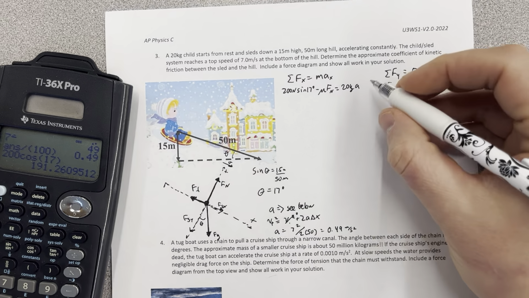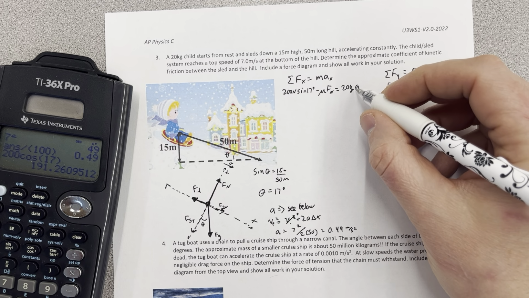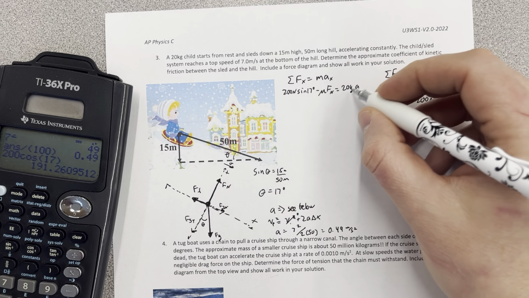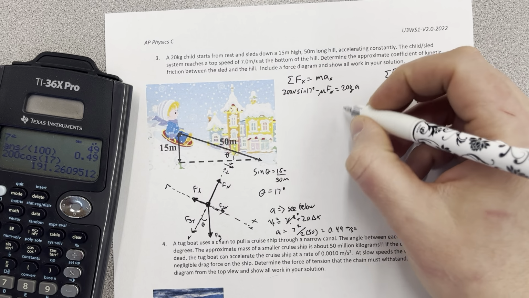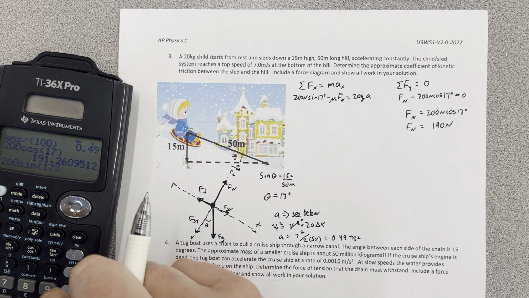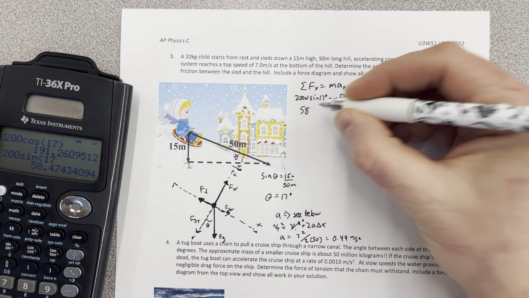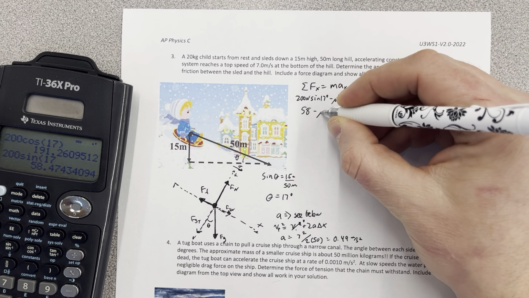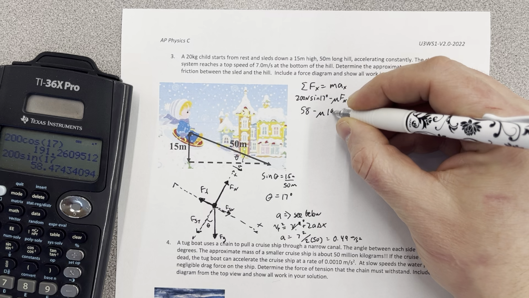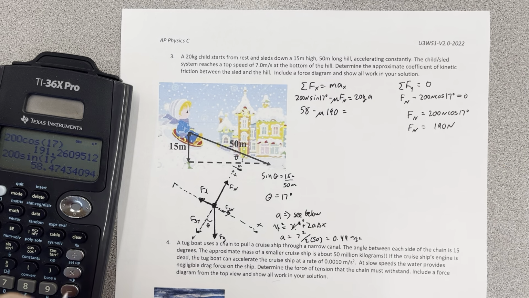So we can now solve for the coefficient of friction. We know a is 0.49, so 20 times that is roughly 10. Let's find 200 times the sine of 17 first. That is 58. So this is 58 minus the coefficient times 190 equals 20 times 0.49.